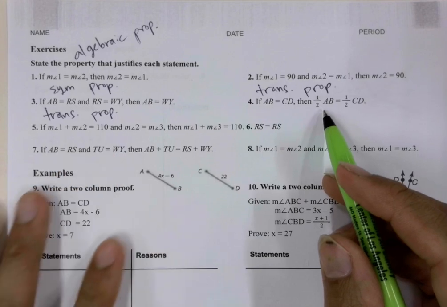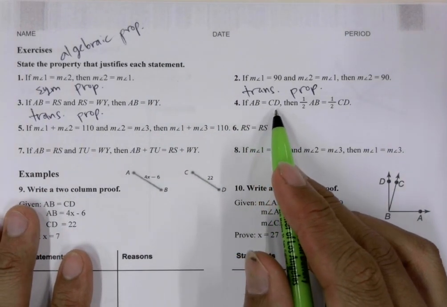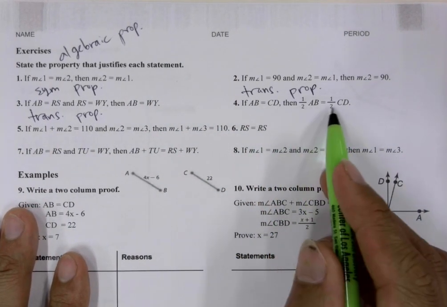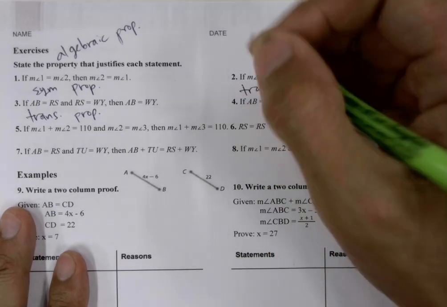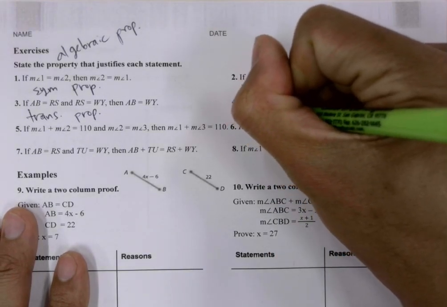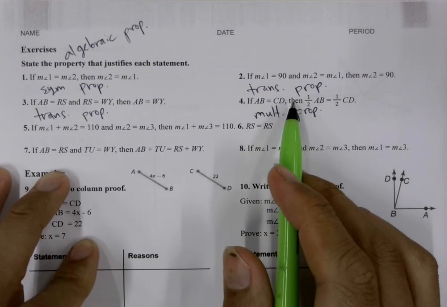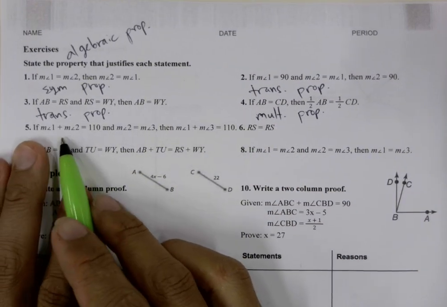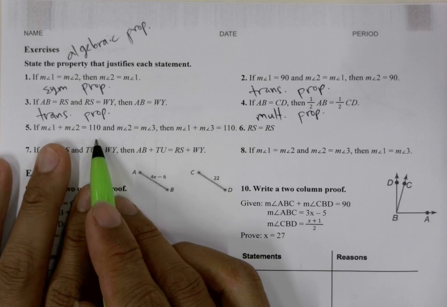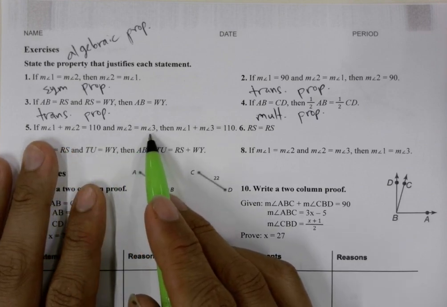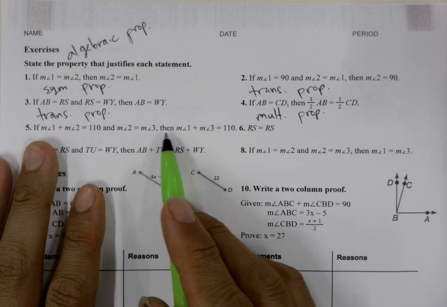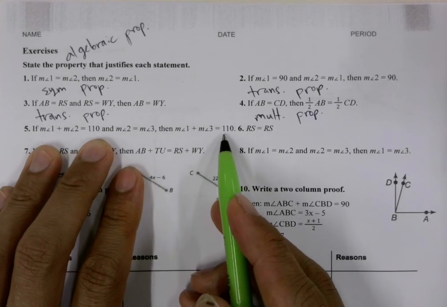And then here, what are we doing? We're taking AB is equal to CD, and we're multiplying both sides of the equation by 1/2. So I'm going to put here multiplication property. And then for 5, we have M1 plus M2 is equal to 110, and M2 is equal to M3. Then M1 plus M3 is equal to 110, right?